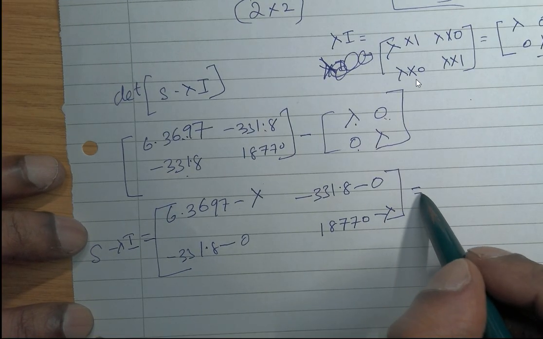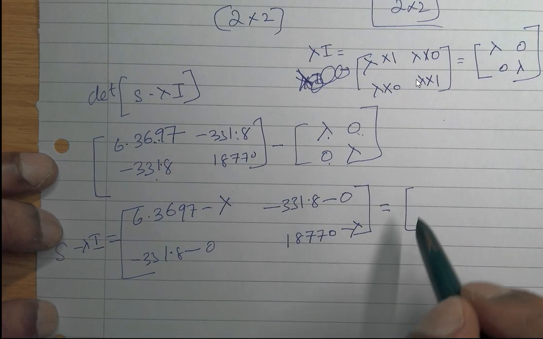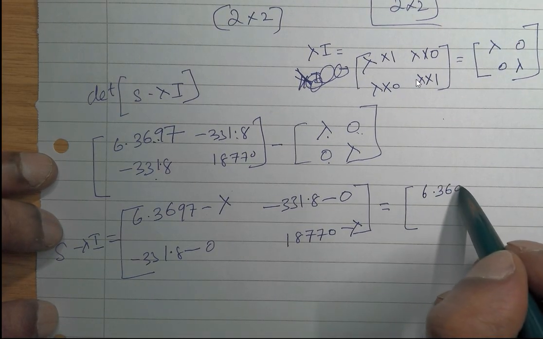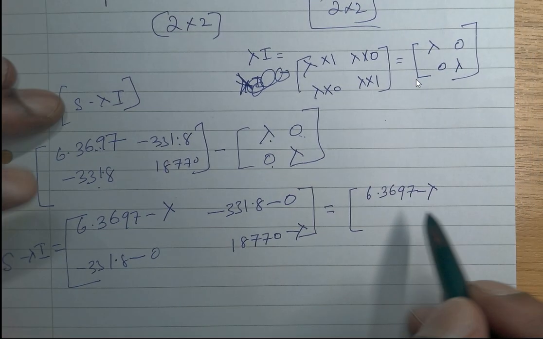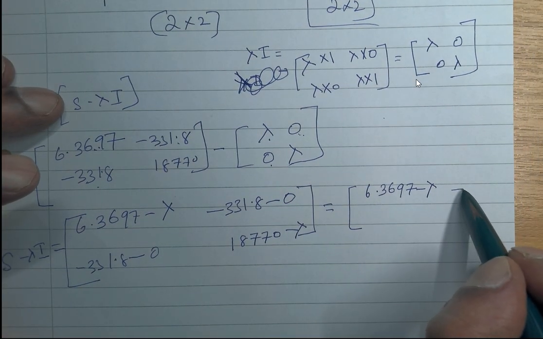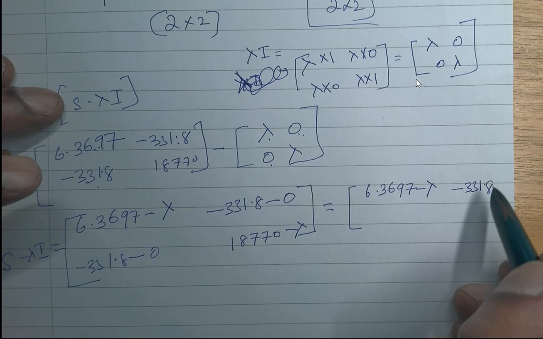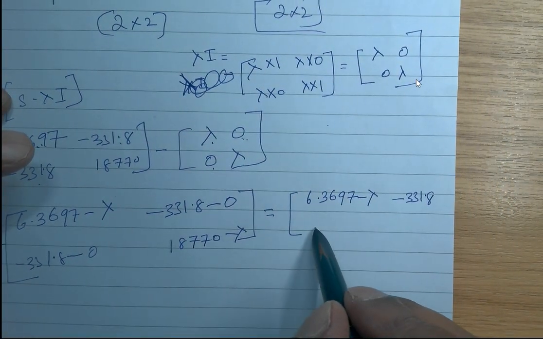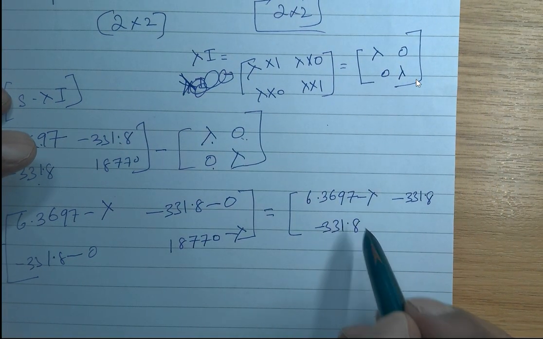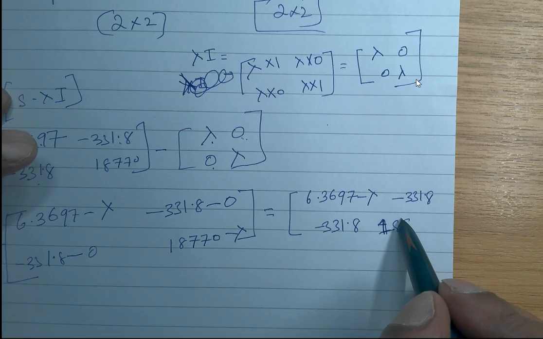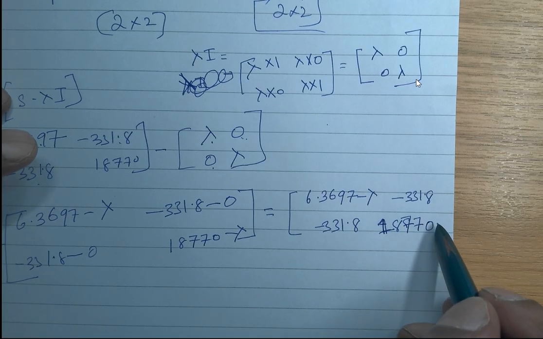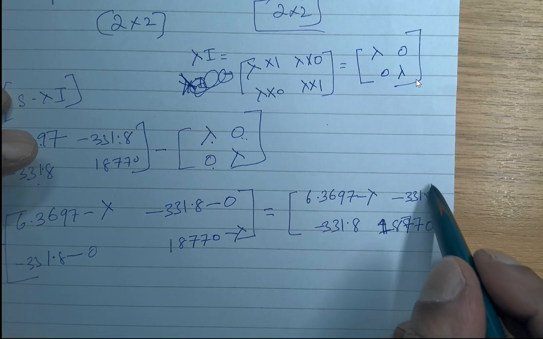So this is equal to 6.3697 minus lambda, then minus 331.8, and here minus 331.8, and 18770 minus lambda.